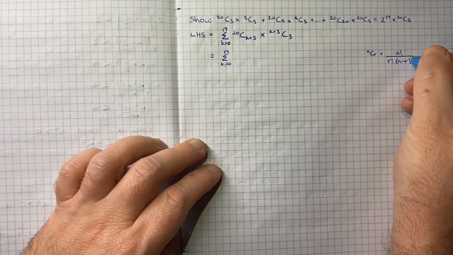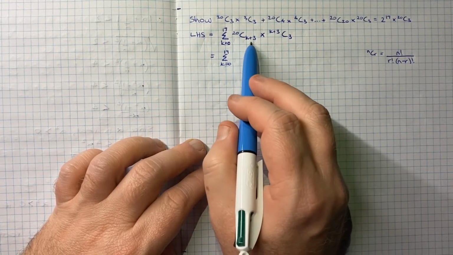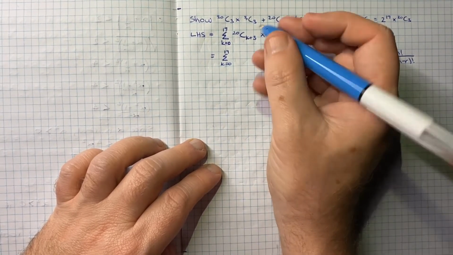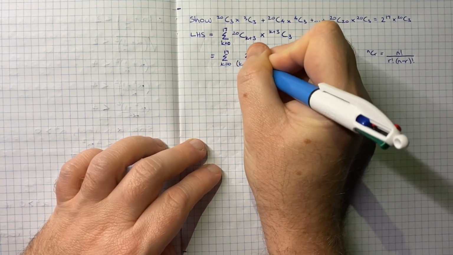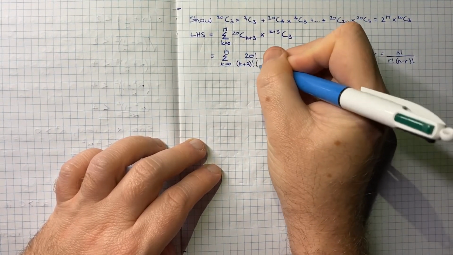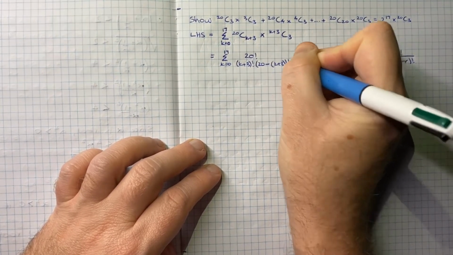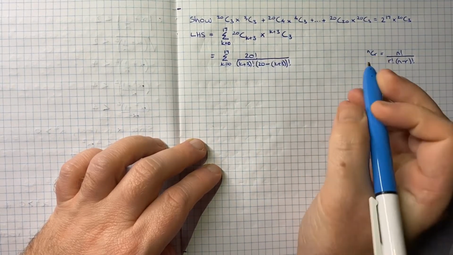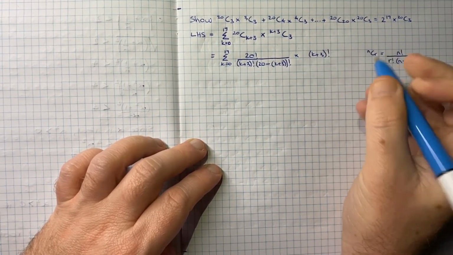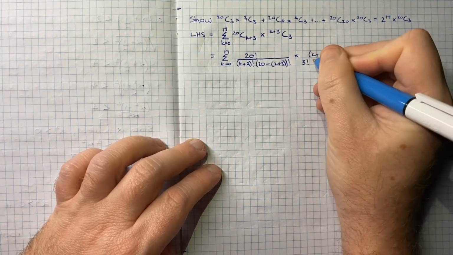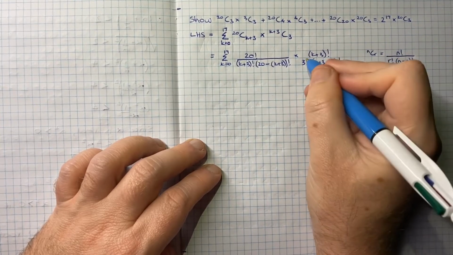That's one of the first rules you'll learn with combinations. So 20C(k plus 3) would be 20 factorial on (k plus 3) factorial times (20 minus (k plus 3)) factorial. And then that's times (k plus 3) factorial on 3 factorial times ((k plus 3) minus 3) factorial.